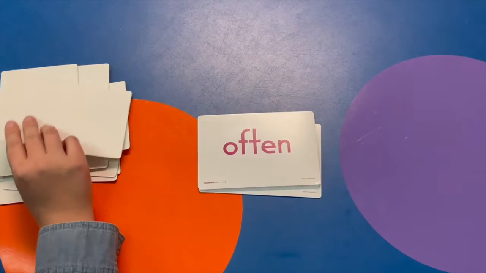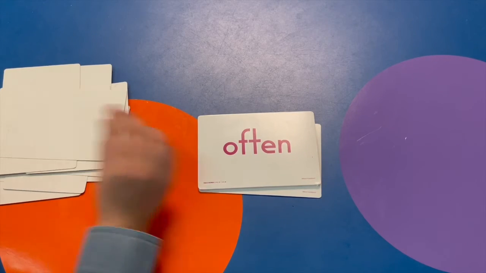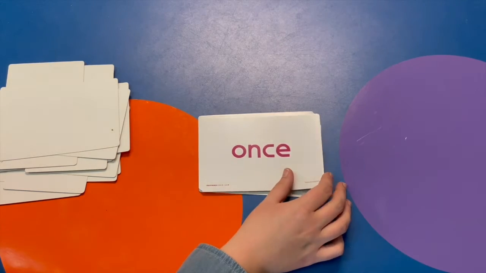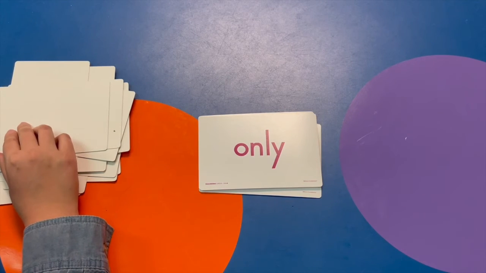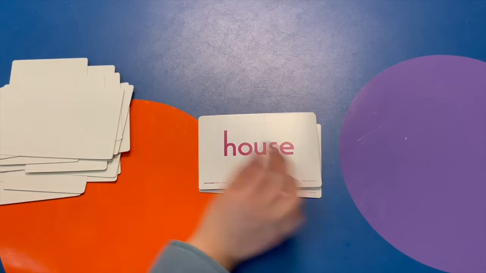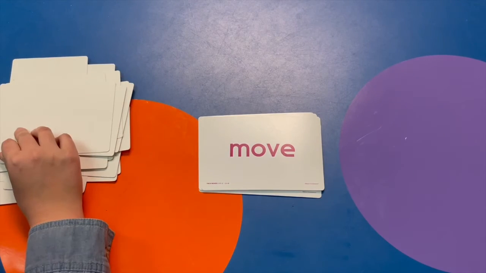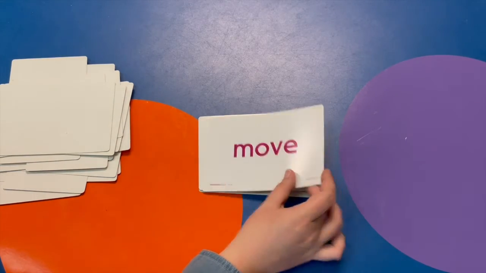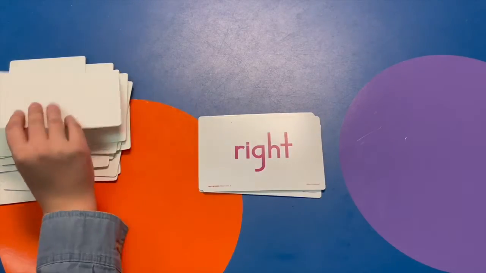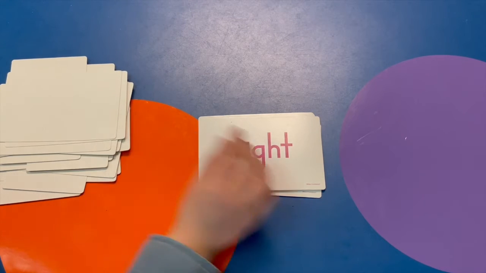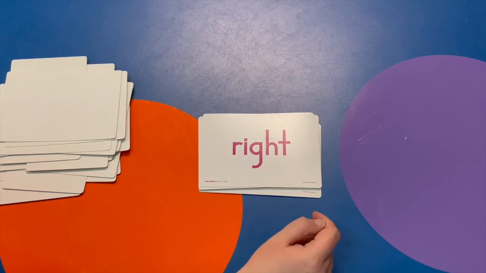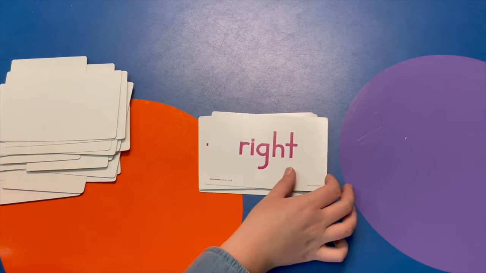Always. Often. Once. Only. House. Move. Place. Right. This right is like your right hand, or you got the problem right.